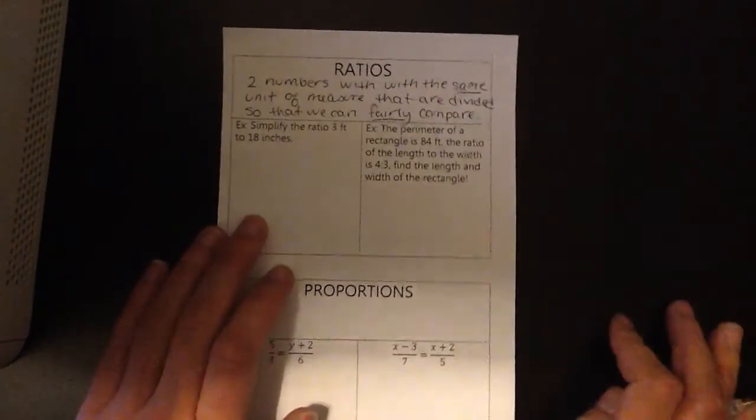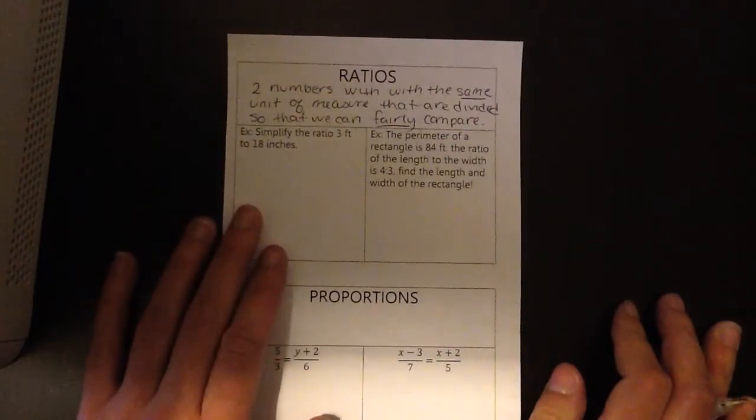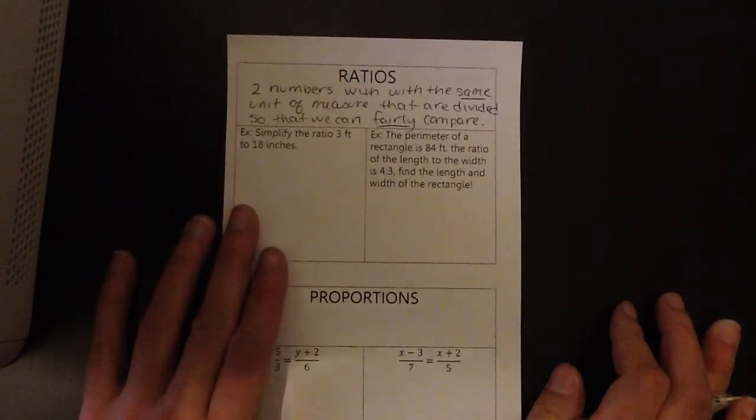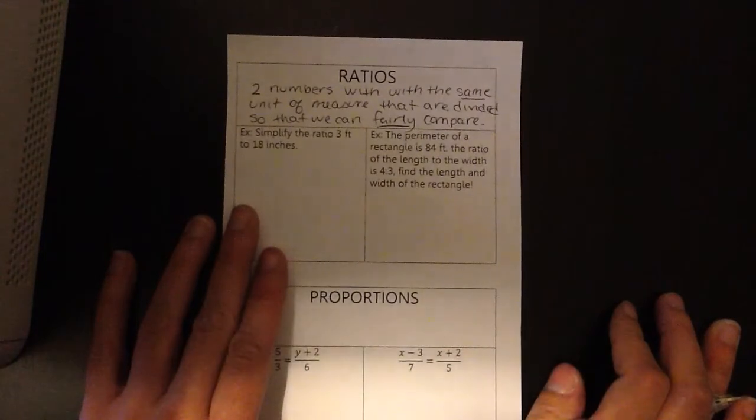Because if I want to compare 2 numbers, like if I want to compare the length of something to the width of something, if I talk about the length of that thing being in feet and then the width of that thing being in inches, it's kind of hard to tell.